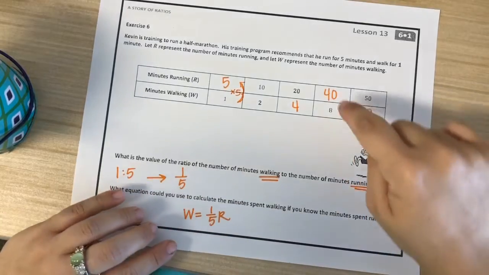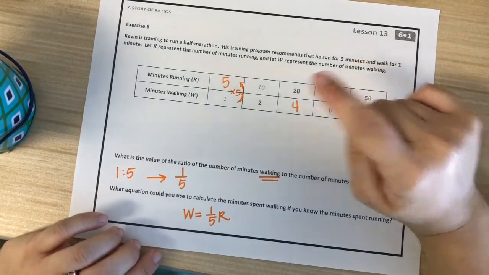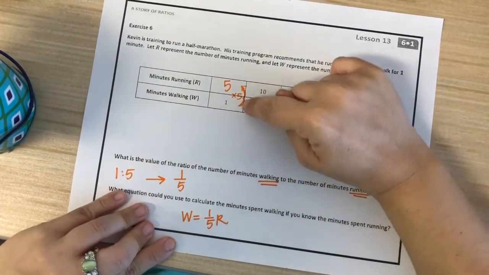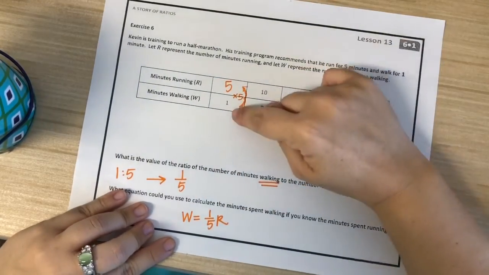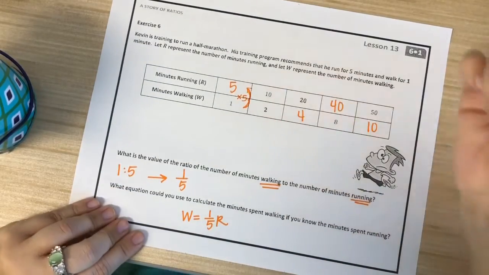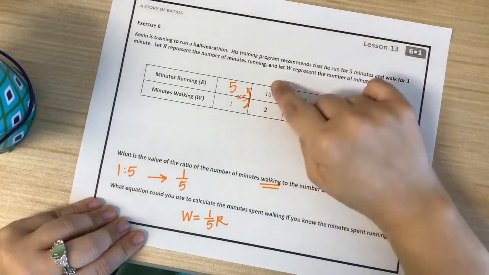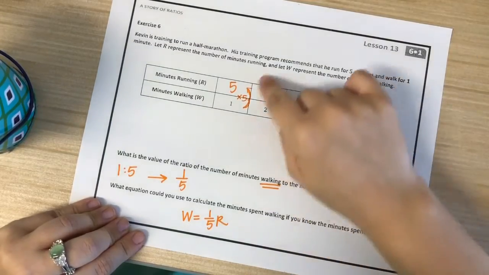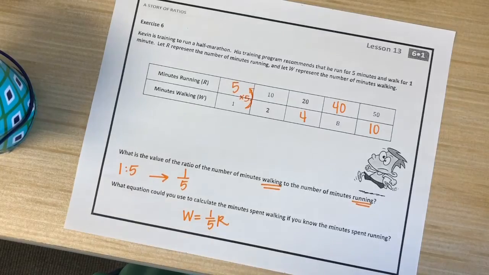If I'm going the opposite way and I know how many minutes walking and I want to find how many minutes running, I'm multiplying by 5, because 2 times 5 is 10. This was the only area where they gave us both, so that's the ratio I examined to determine the relationship.